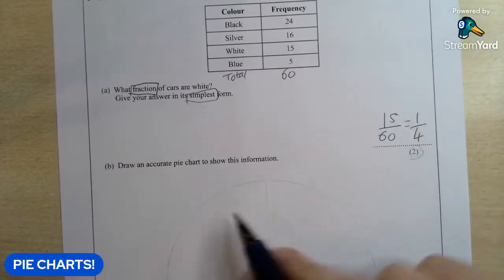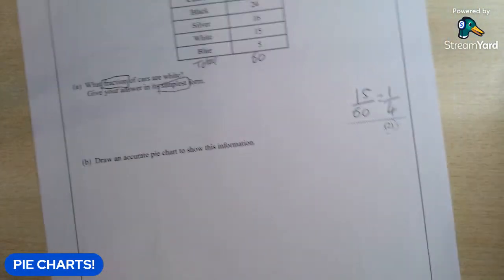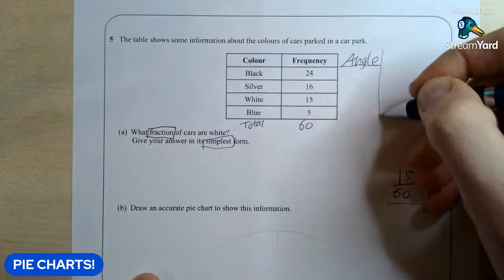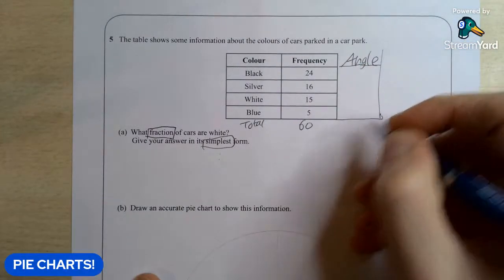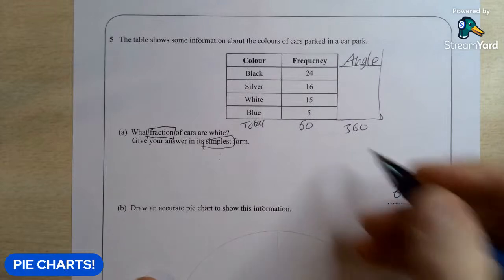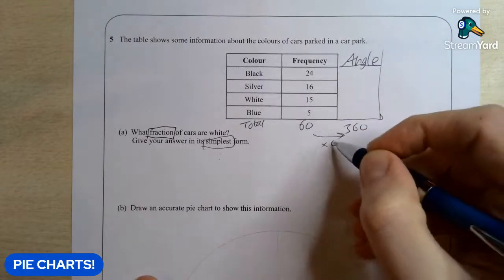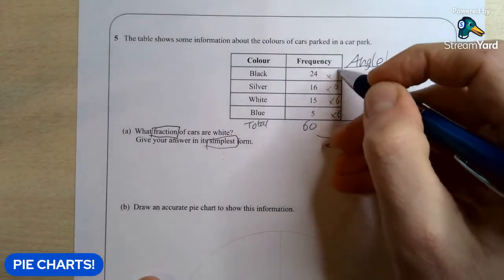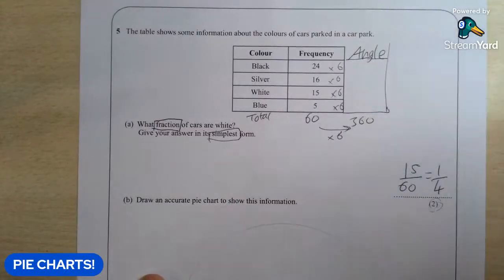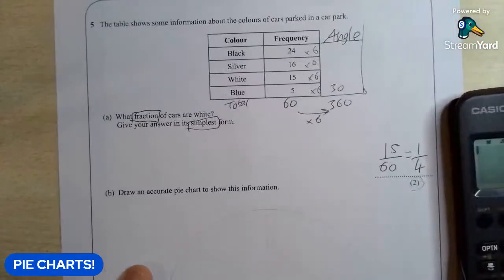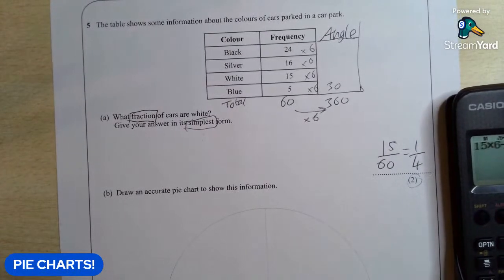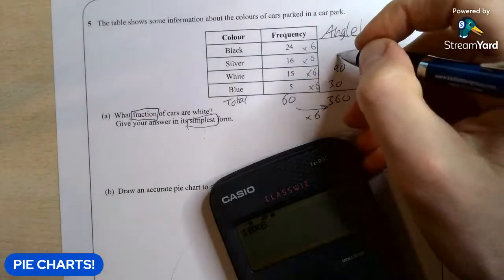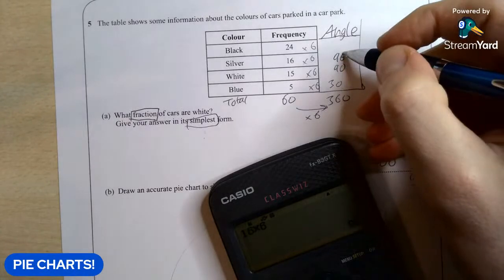Right then. We can put this in a pie chart. So, right angle here. This is what most teachers will tell you. Put angle, there's your first one. Right, and all these angles will add up to 360. And we know 60 times 6 is 360. So I need to multiply each of these numbers by 6. Yeah, I'll do that on a calculator just to make it easier. So 15 times 6 is 90. 16 times 6.